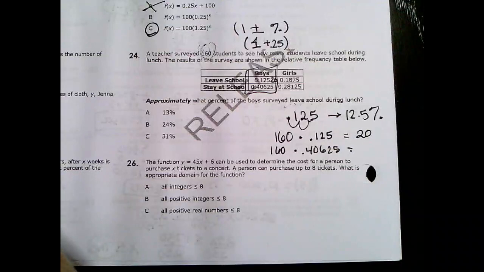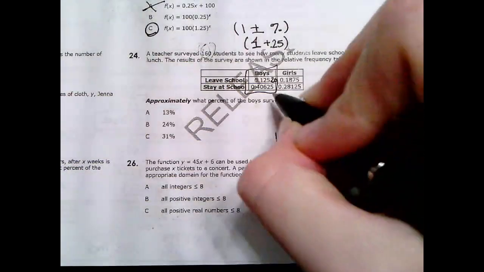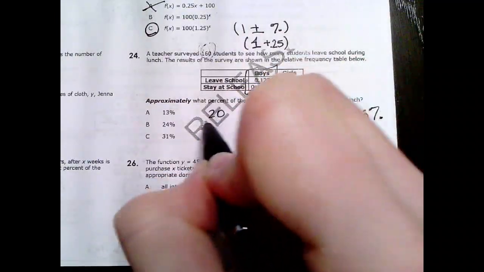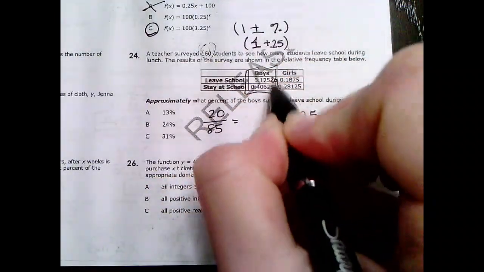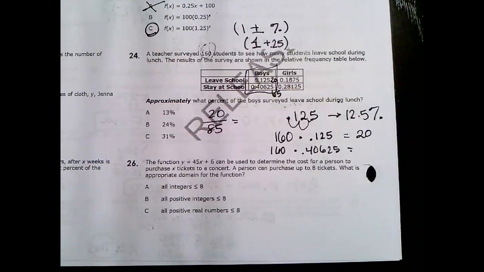I'm going to use Google as a calculator: 160 times 0.40625 is 65. So that means this is 65 boys. So 20 boys leave school out of 85 boys total, because 20 plus 65. So now 20 divided by 85 is 23.5%.